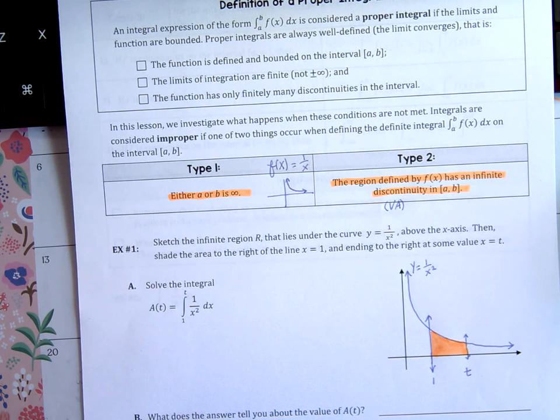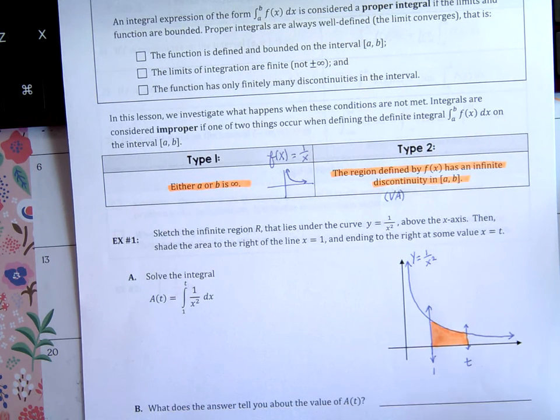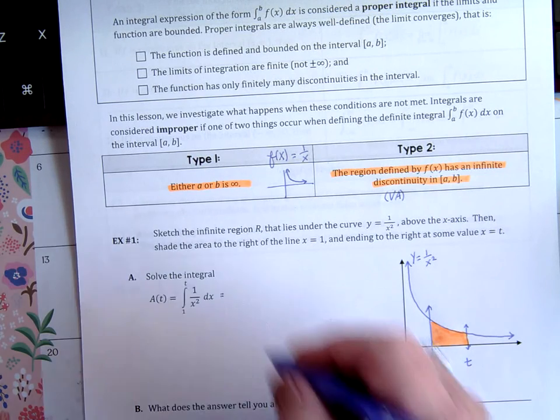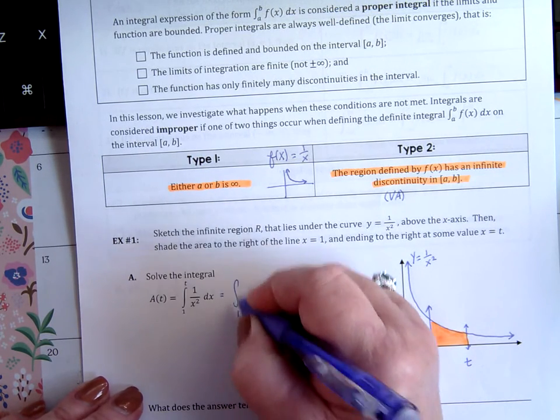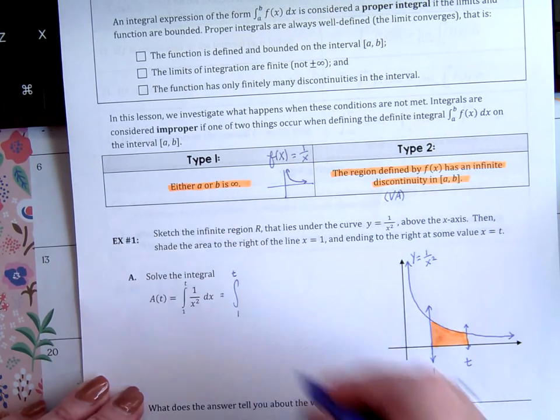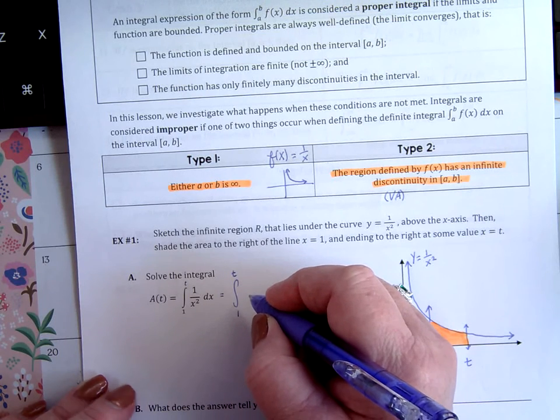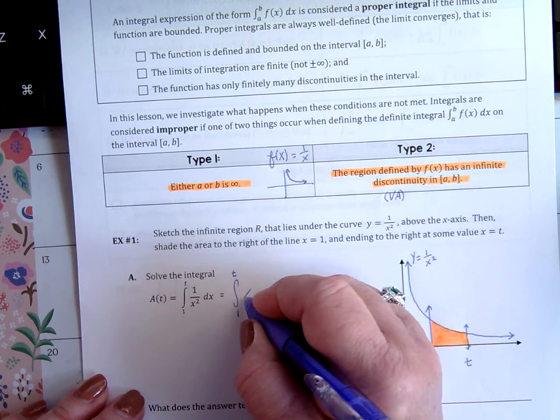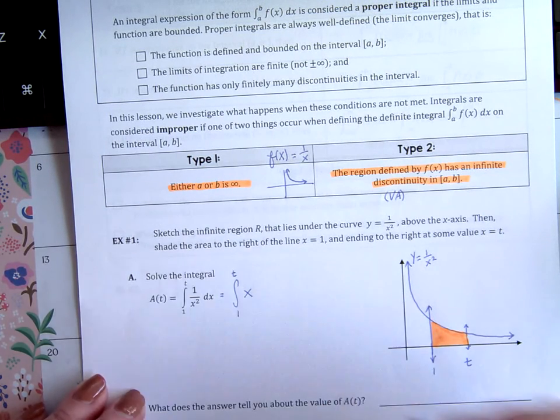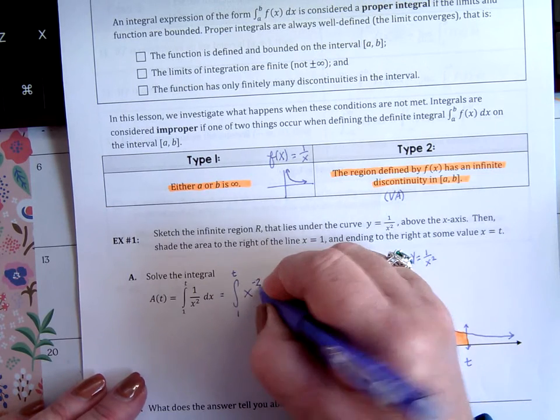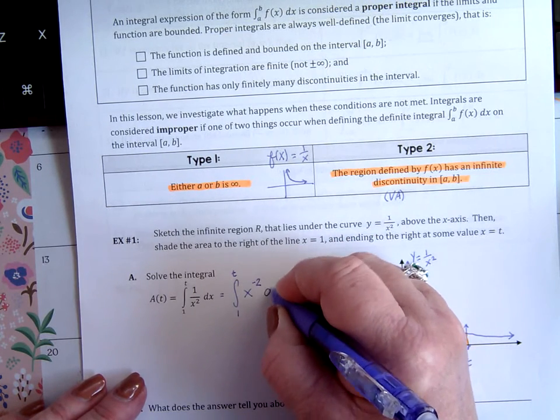All right, got the picture. Then they want us to solve the integral. Remember that this would be the same thing. If this is my integral, it's the integral from 1 to t. Thinking that I'm going to have to antiderivative this, I'm going to put it into a form that's going to help me with my power rule. So x to the negative 2 dx.